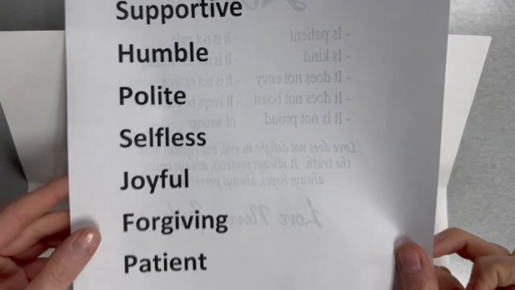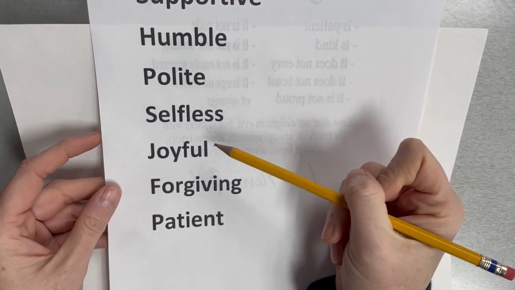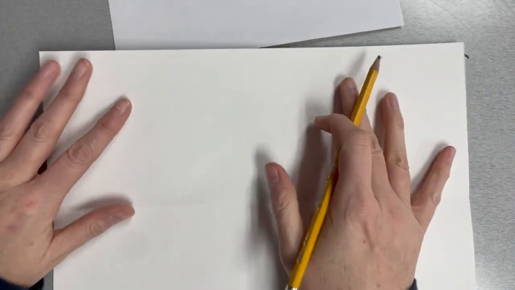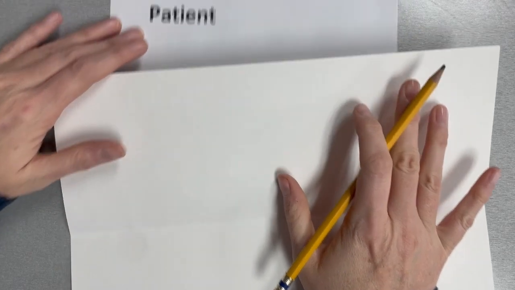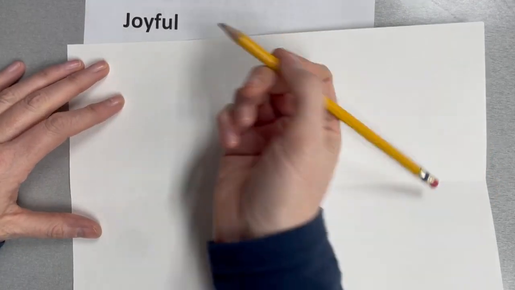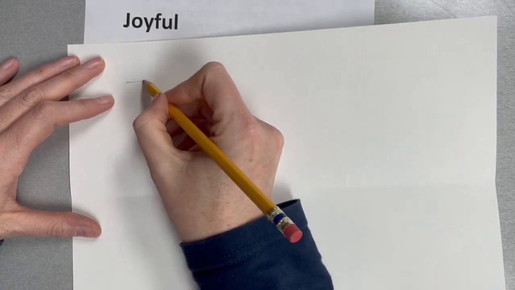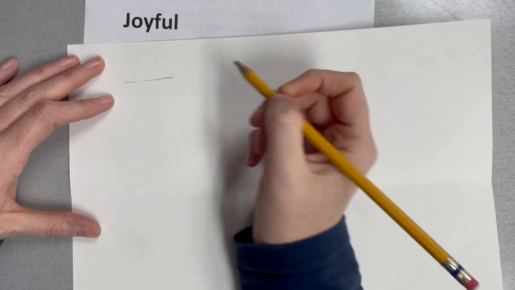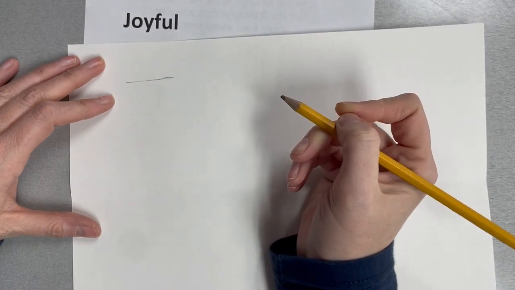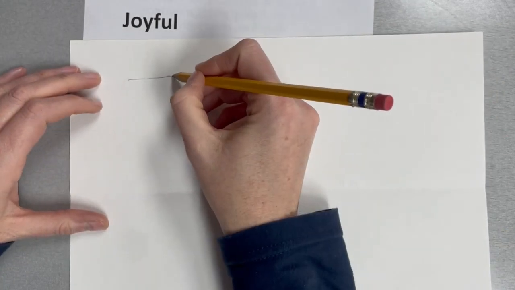Choose the word that best represents how you want to show love. I am going to choose the word joyful because I want to show love by being joyful and caring to people. With your pencil, use the artist's touch, which means draw as lightly as you can. You are going to do this very large, and you want the top of the lettering to go in the upper portion of the paper, and you're going to make the bottom part of the letter touch the line below.